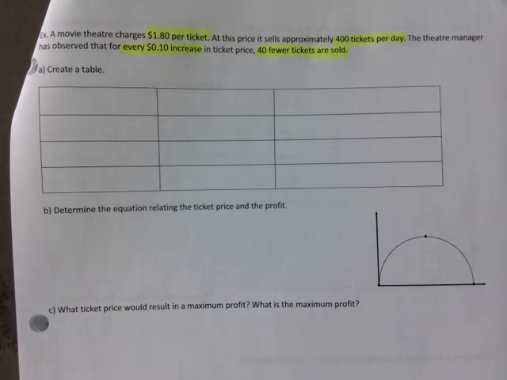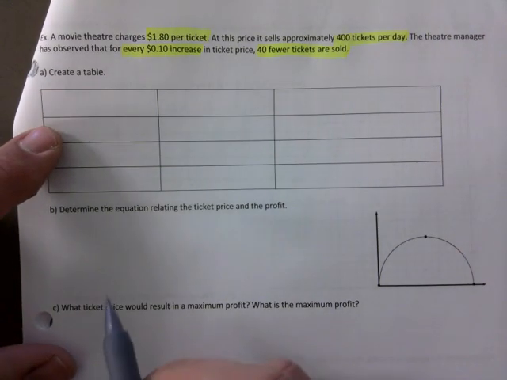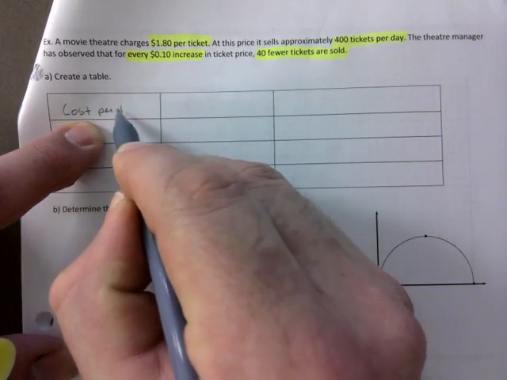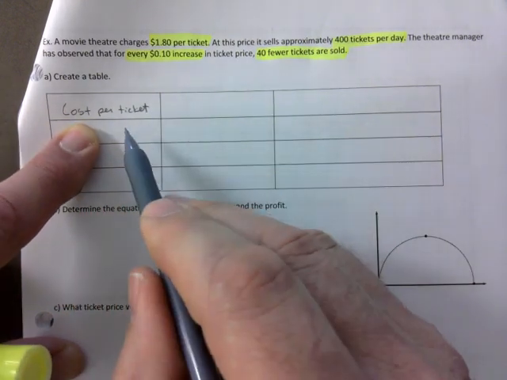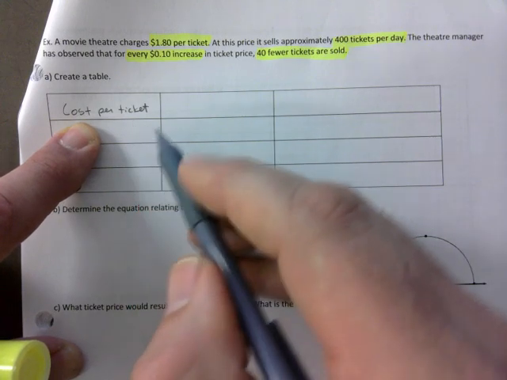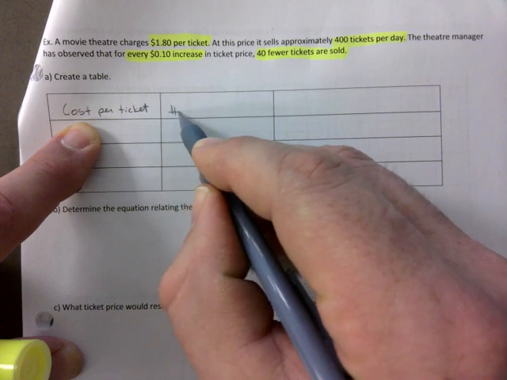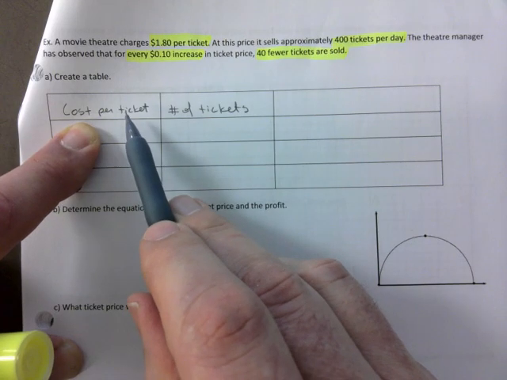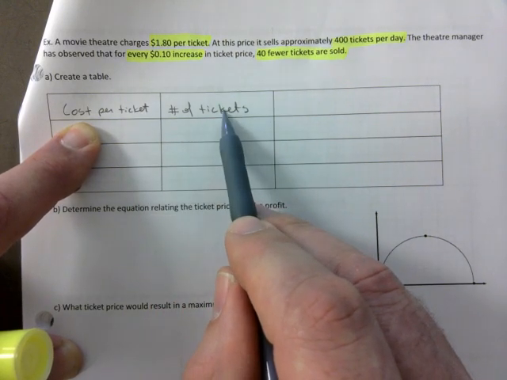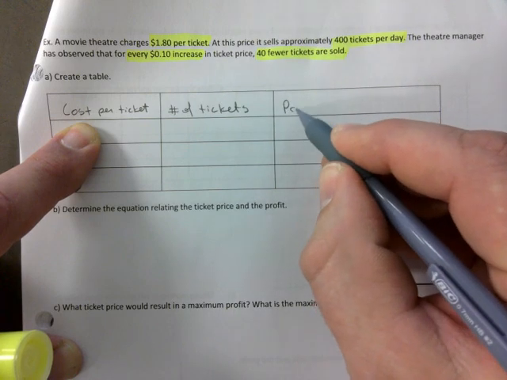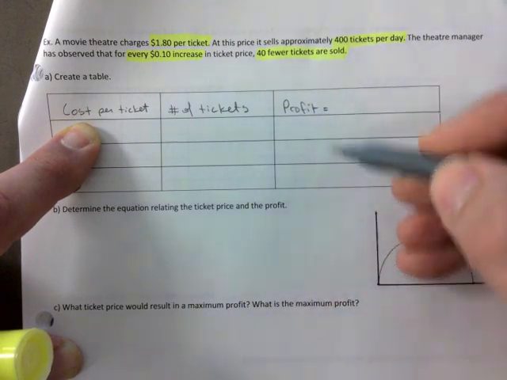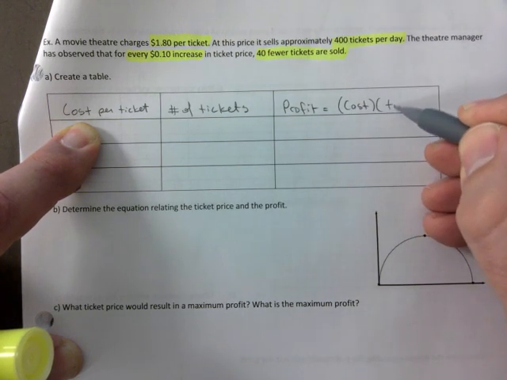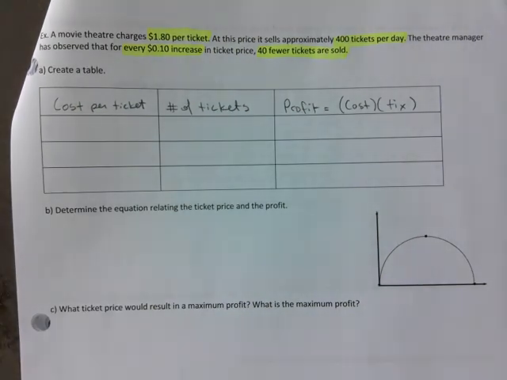So there's stuff happening here. So we can do this. Cost per ticket. Okay. That would be one entry. Then you would actually have number of tickets. Right? There's something about the cost of tickets and the number of tickets that's going to give you the profit. And to fill this last one in, we're going to simply multiply the cost times the tickets, right, for short.